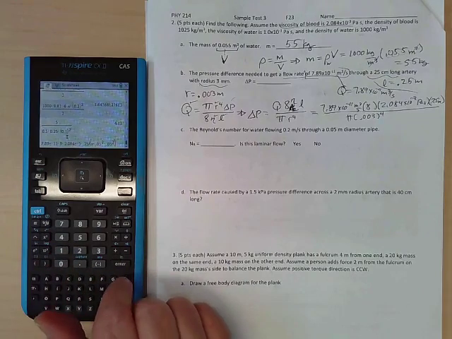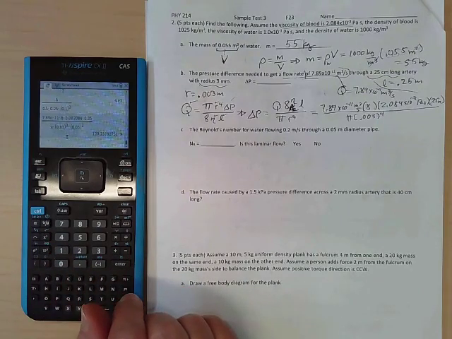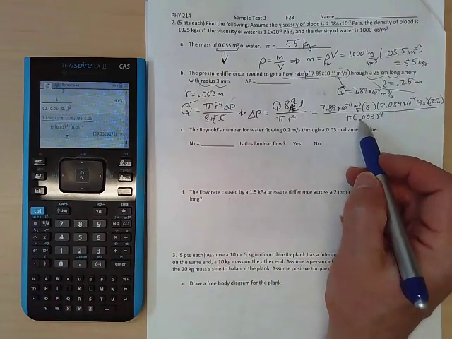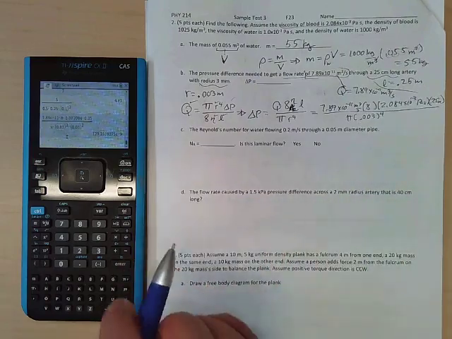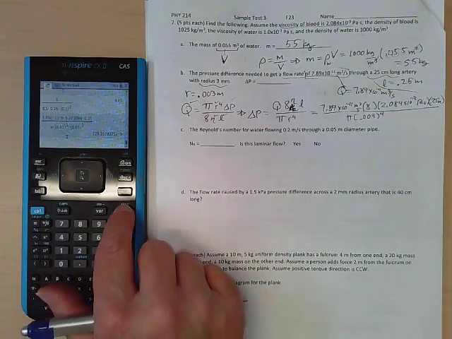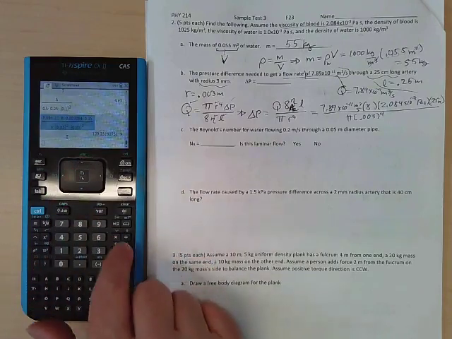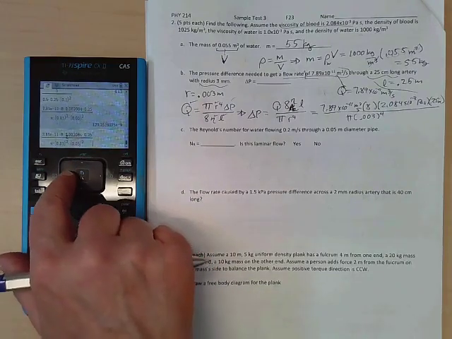Let me do it that way. Just double check we got everything. Whoops, I did 0.03 instead of 0.003. Let me fix that.